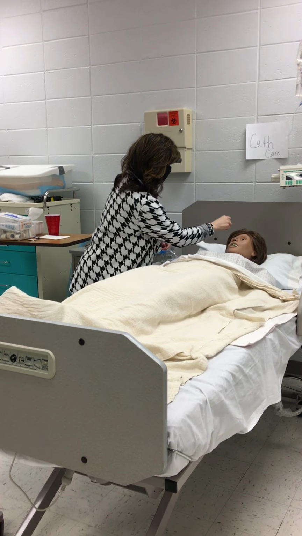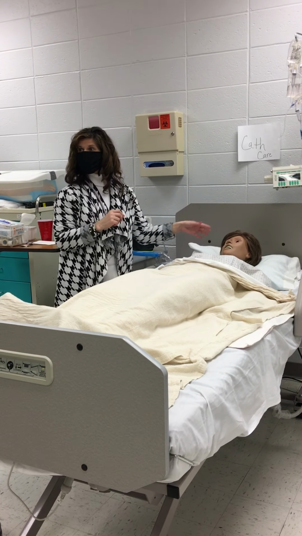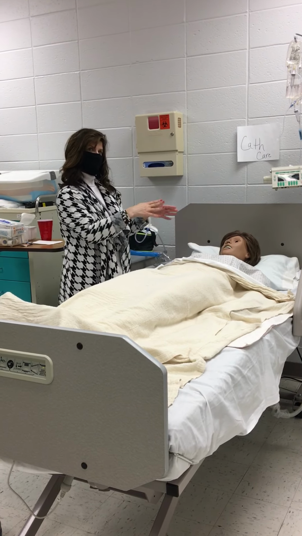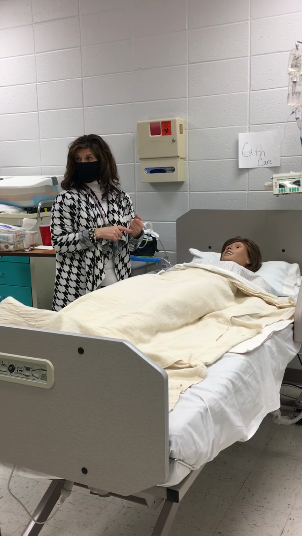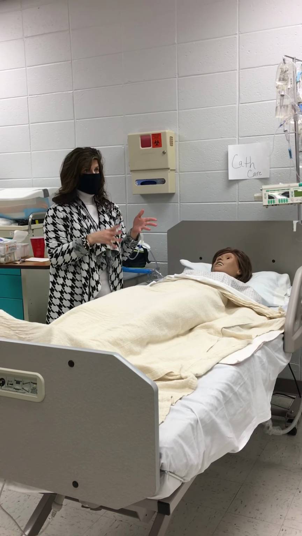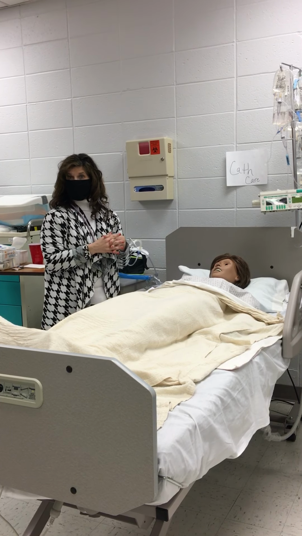So I'm going to come over here and do the same thing. It should constrict to the same size. If we have pupils of two different sizes, then probably they have maybe a concussion or head bleed or brain bleed, something like that going on.